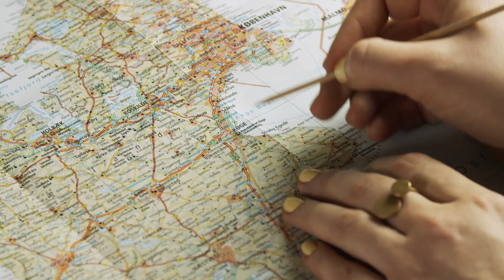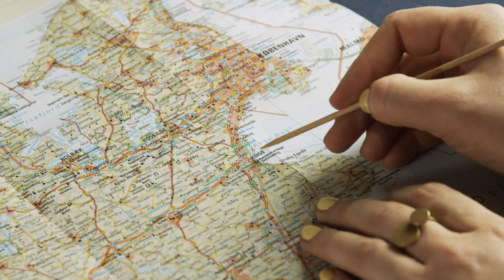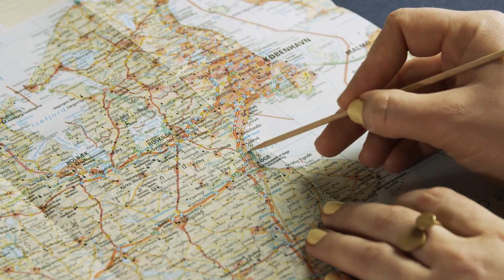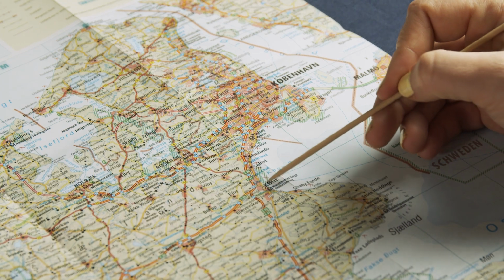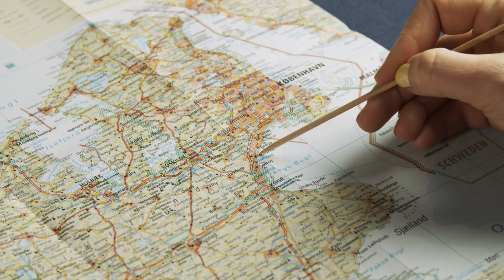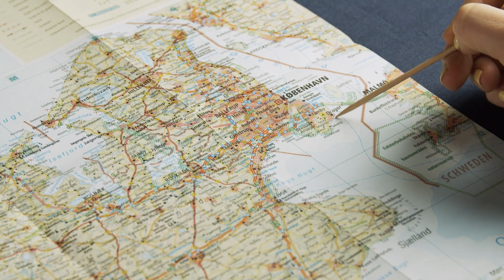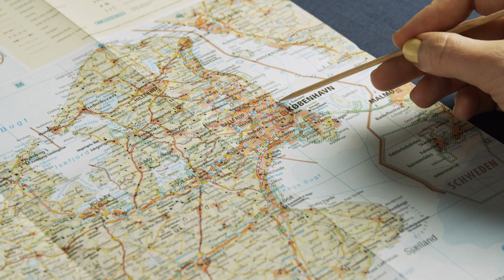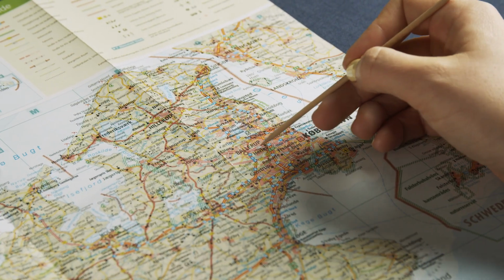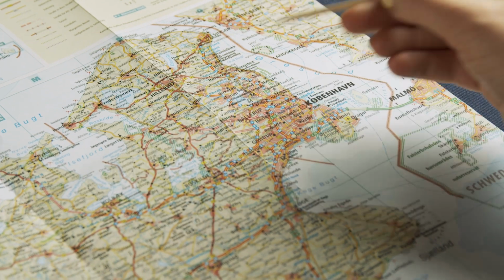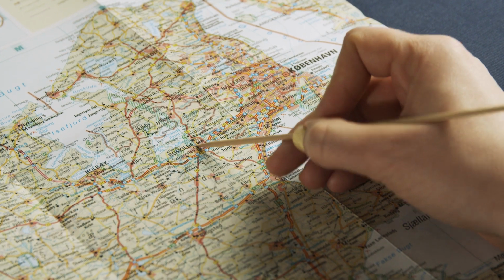Another one here, an art museum, another park, and then here you can see that the settlement's quite dense. It's not just the capital city, but it extends outwards with one place after the other.